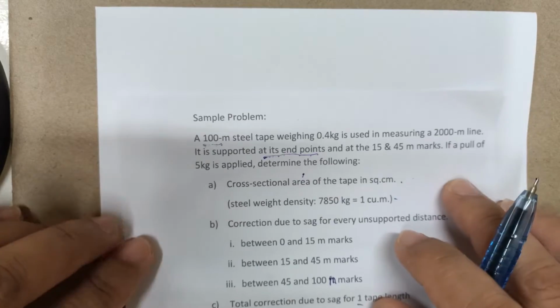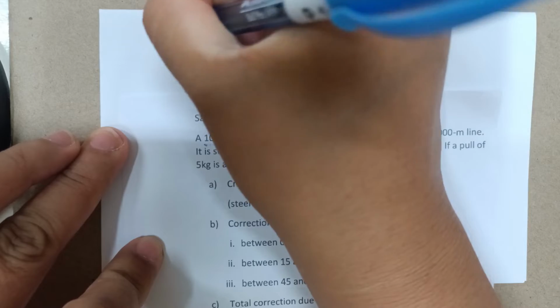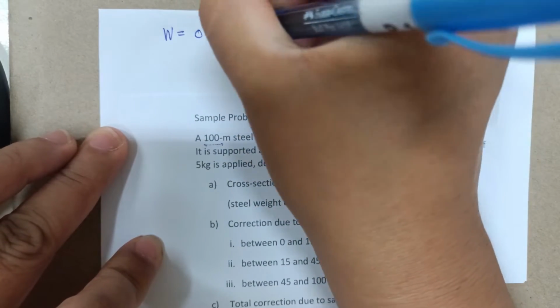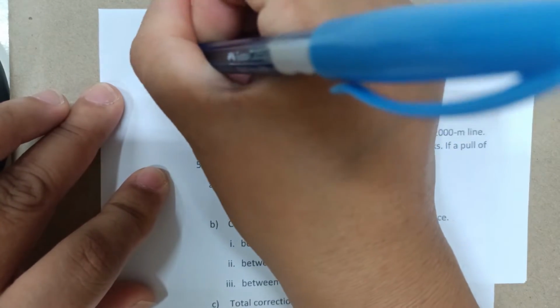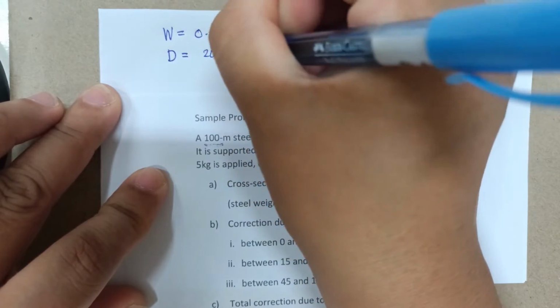Okay, so we will write the given first. We have the weight of the tape, which is 0.4 kilograms. The D, or the measured distance, to be 2,000 meters.